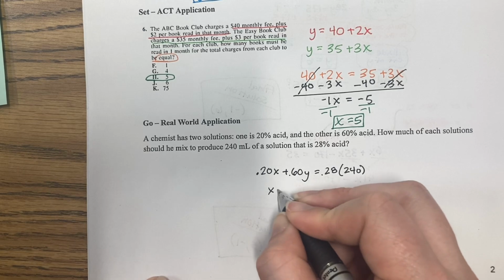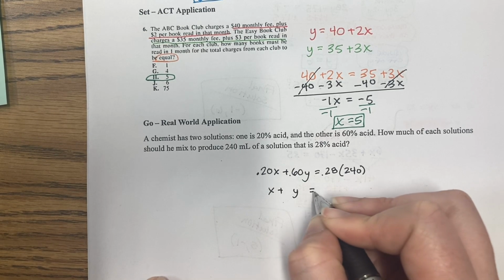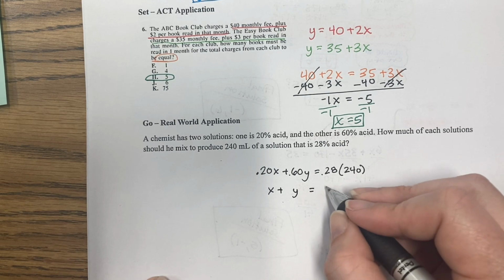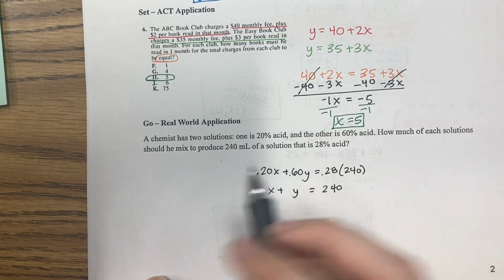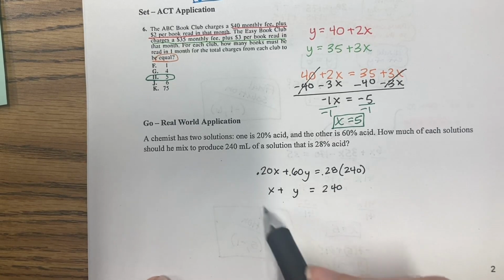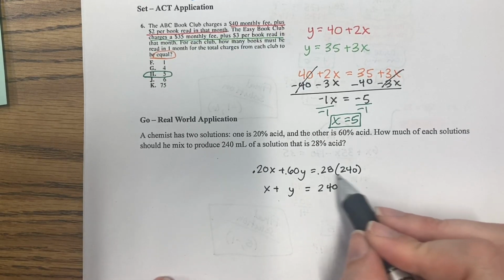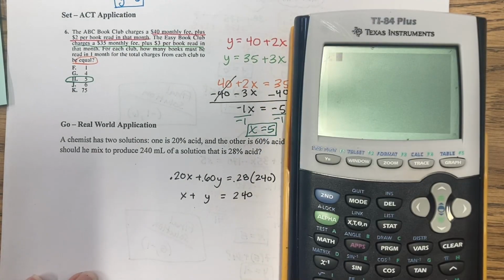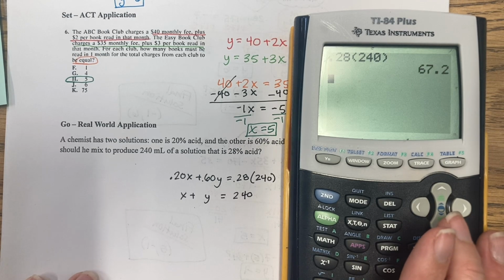Then when I add these two together, I want them to be a total of 240 milliliters. So this is percentages. This equation represents milliliters. To make this number a little bit nicer, I'm just going to enter it in. What is 28% of 240? 67.2.